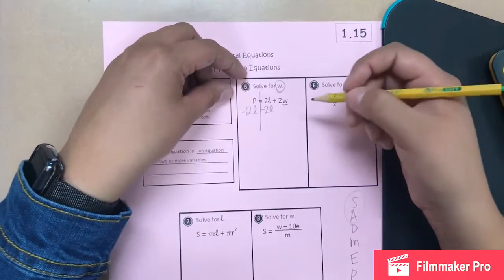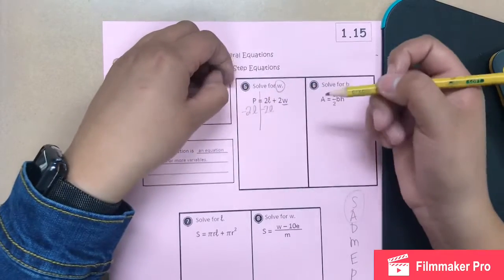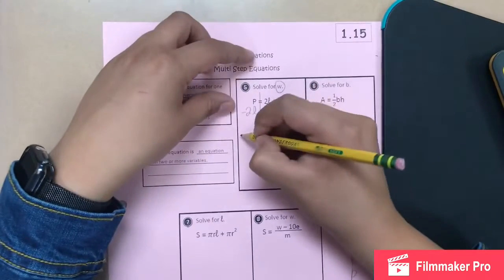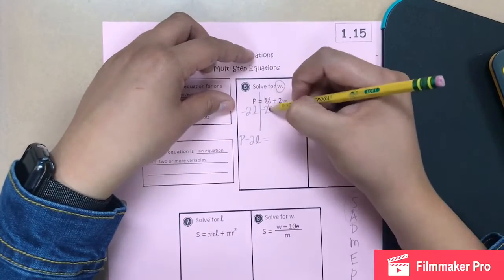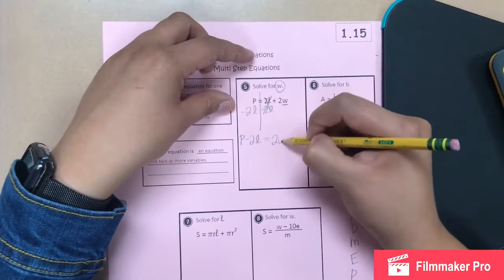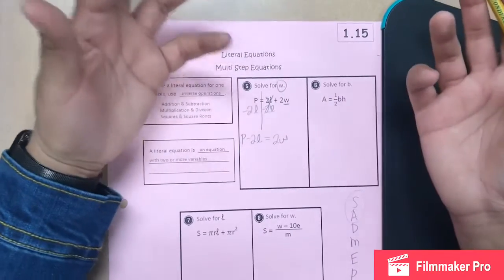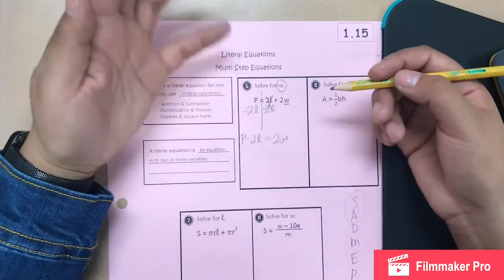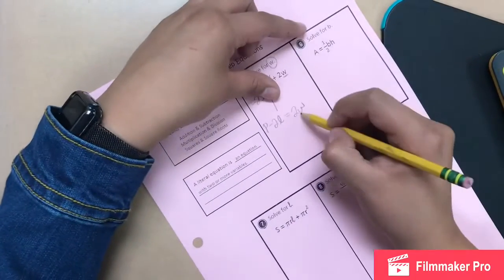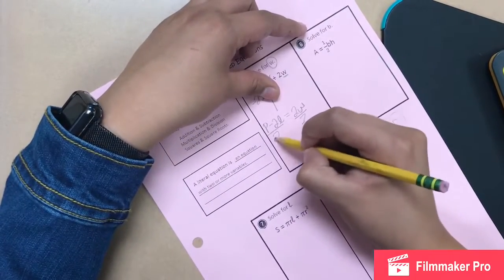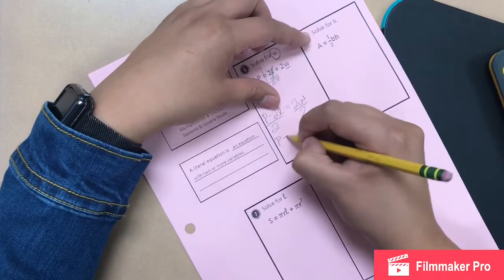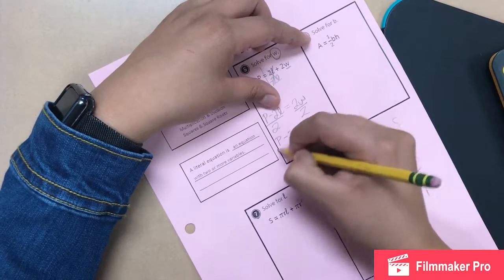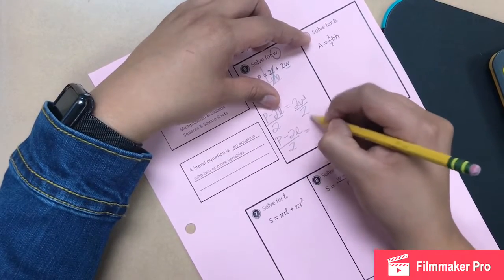Okay? Now, I have no way of knowing what P minus 2L is numerically, so we're just going to write it. Equals, the 2L's cancel, and I have 2W. Now, W is not by itself yet because it's being multiplied by 2. So the inverse of multiplication is to divide by 2 on both sides. Okay? So it's totally fine if you leave it P minus 2L divided by 2 equals W.